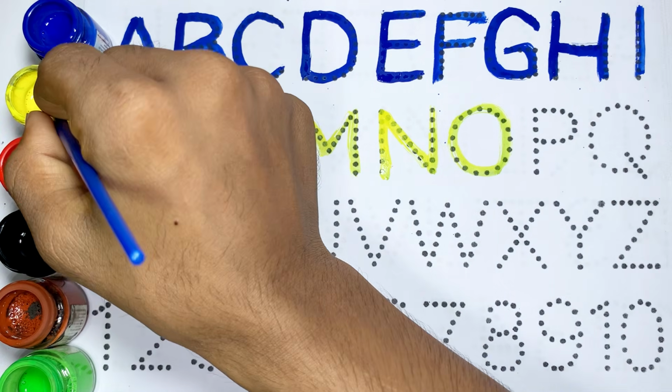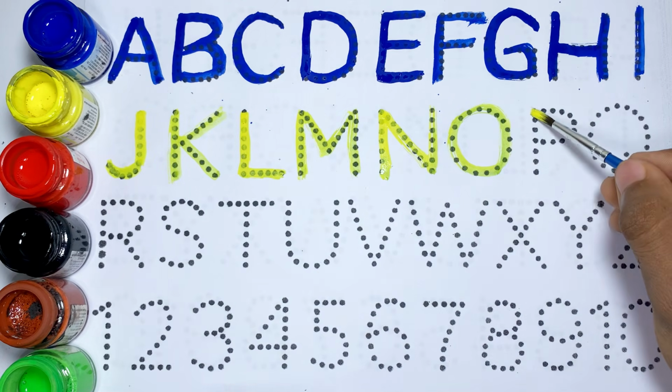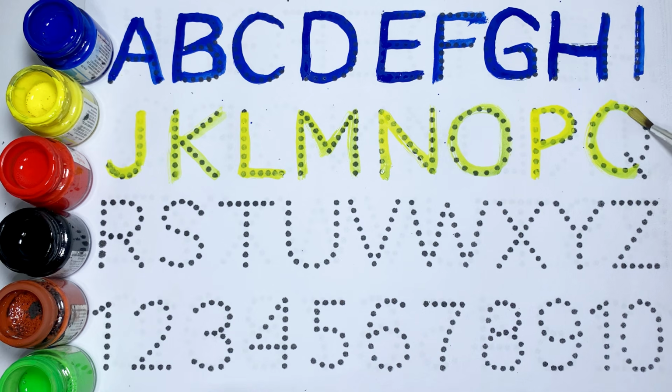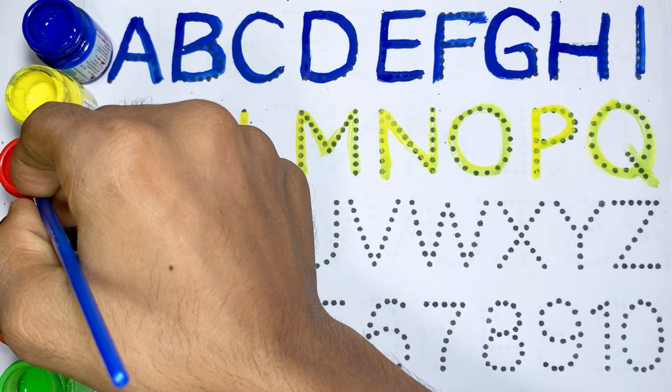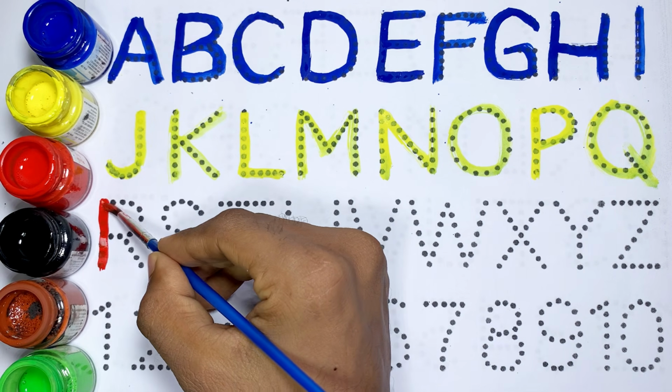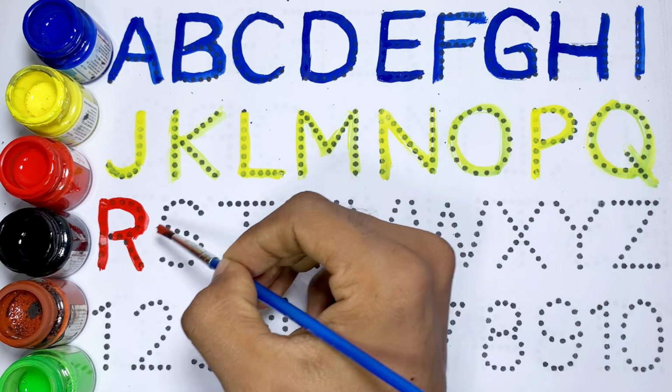O for octopus. P for parrot. Q for queen. Kids, now you draw R and use red color. R for rose.